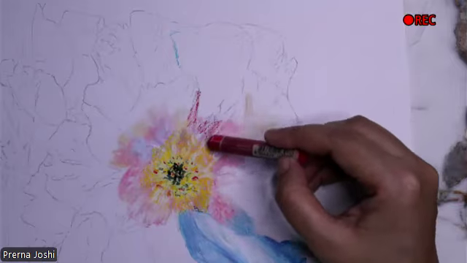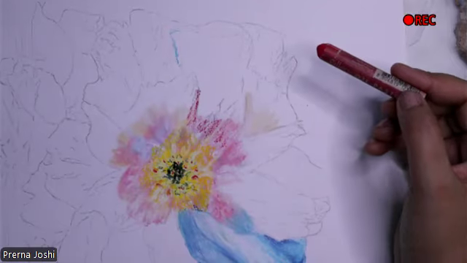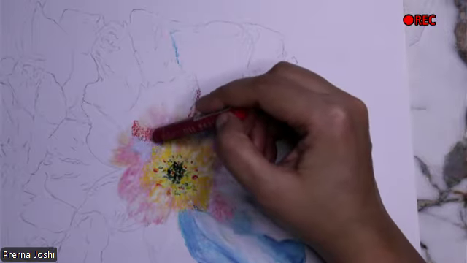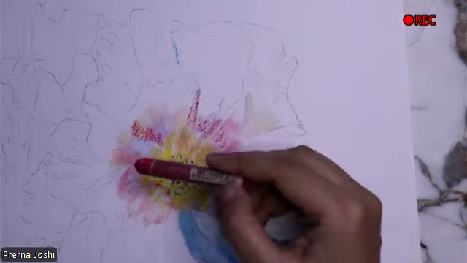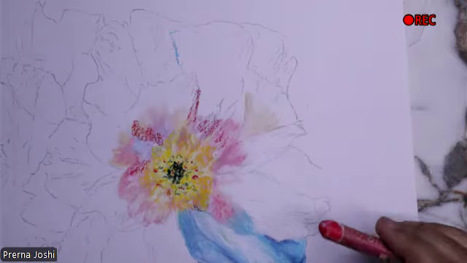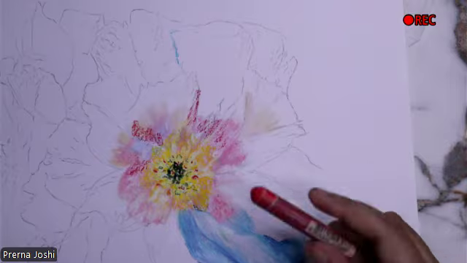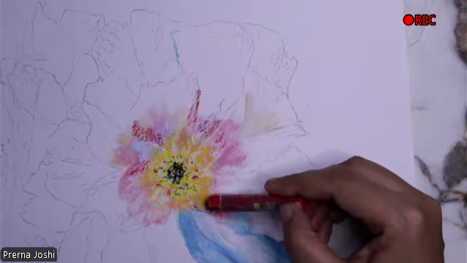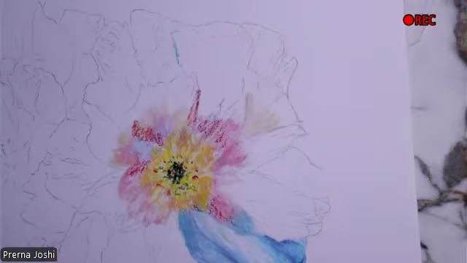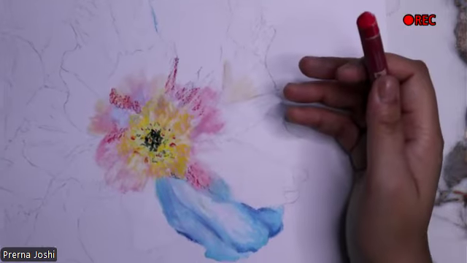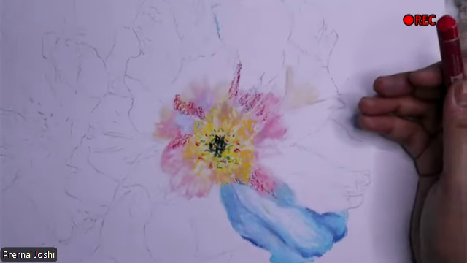So I'm randomly applying with my light hand. And I don't have to be super specific. Okay, I can do whatever I want. That means you don't have to replicate the painting. You just take inspiration from that piece and you create your own. Okay.